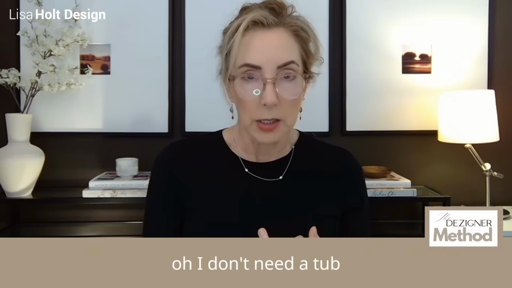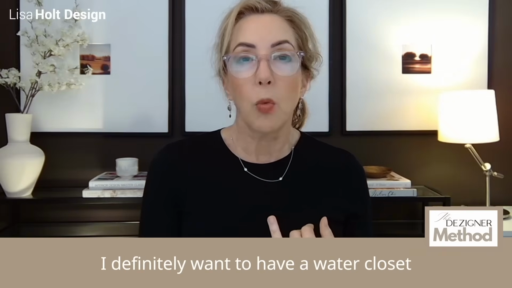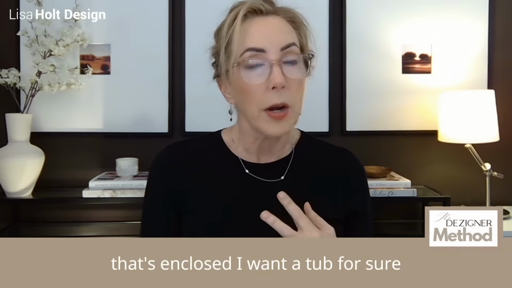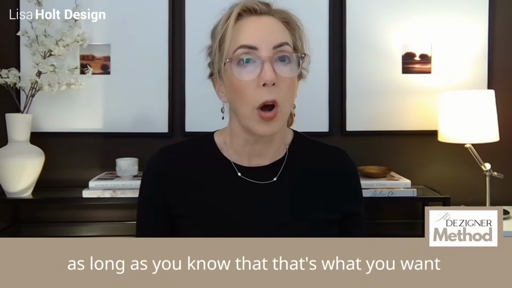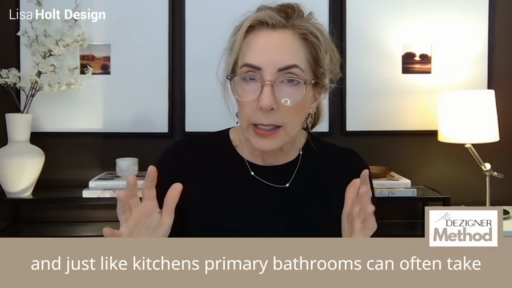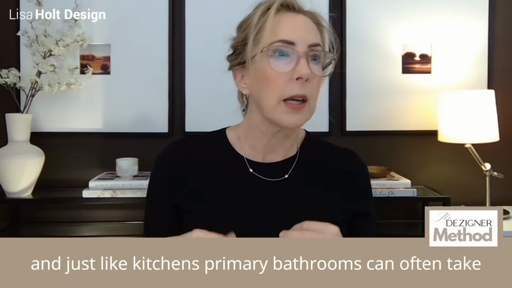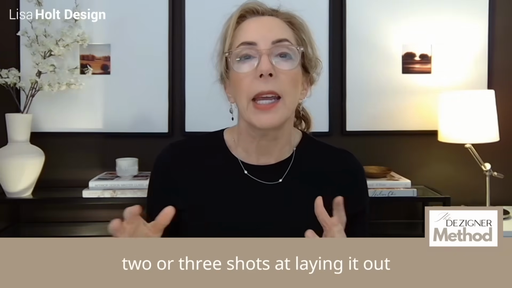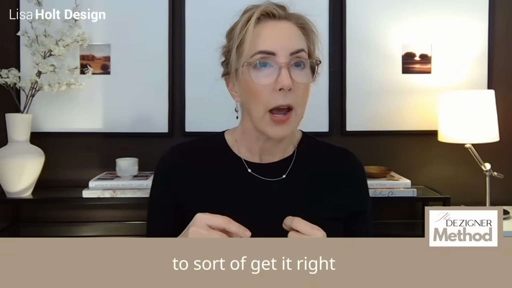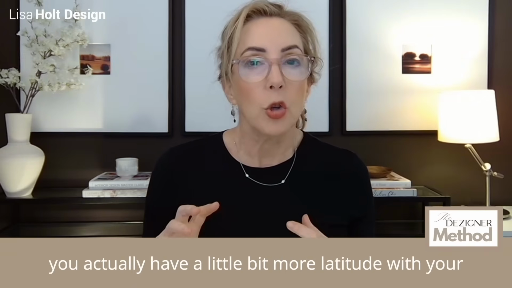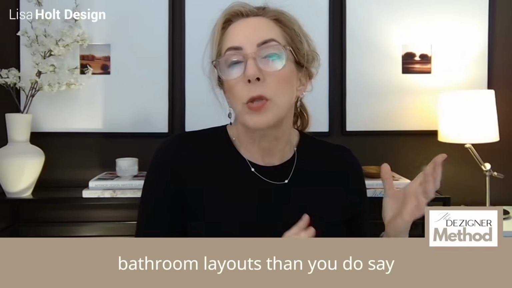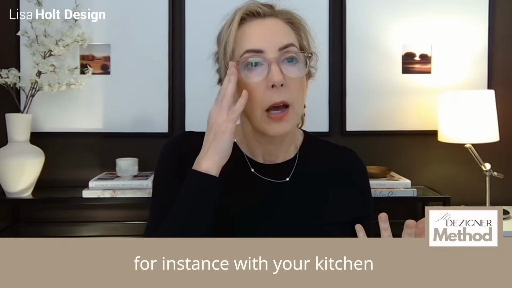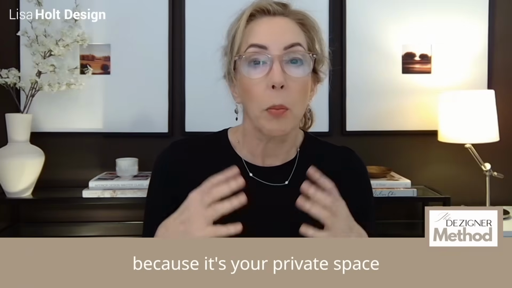Oh, I don't need a tub. I definitely want to have a water closet that's enclosed. I want a tub for sure. It doesn't matter what it says as long as you know that that's what you want, okay? And just like kitchens, primary bathrooms can often take 2 or 3 shots at laying it out to sort of get it right. Now, you actually have a little bit more latitude with your bathroom layouts than you do, for instance, with your kitchen, and especially with your primary, because it's your private space.